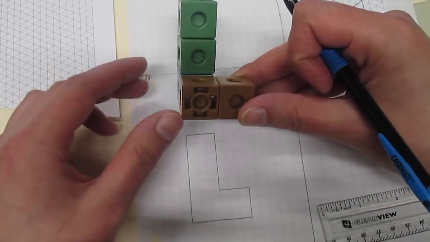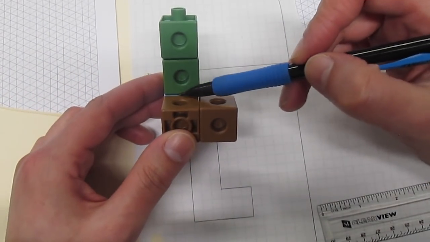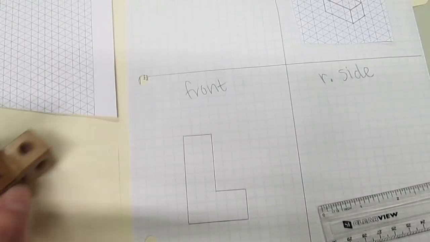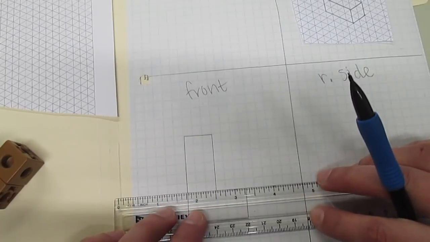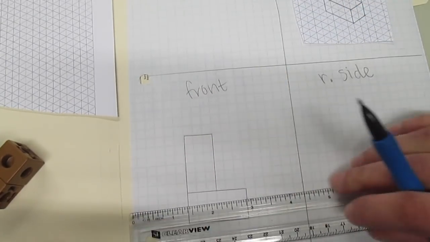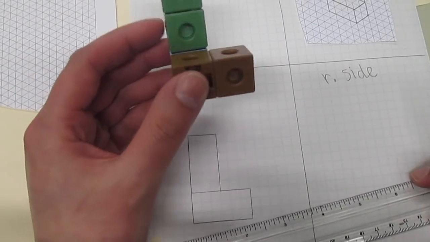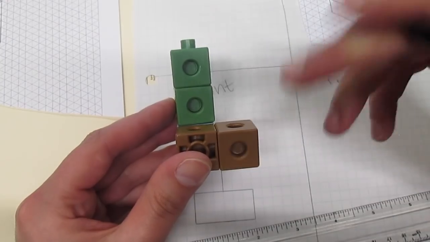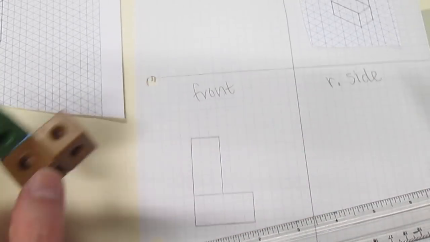There would be a solid line or an edge line to show this edge here. That's the only line I include because there's an edge there. Okay? I pretend like these other lines aren't there because they're representing a solid object.